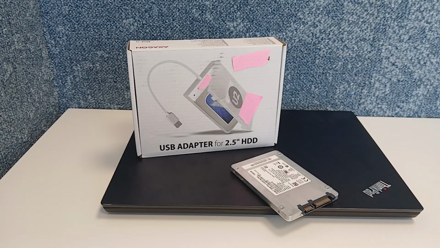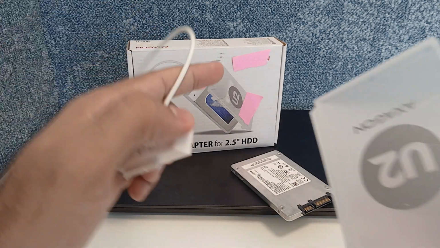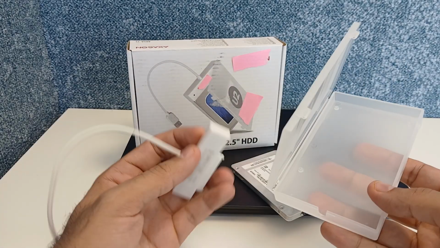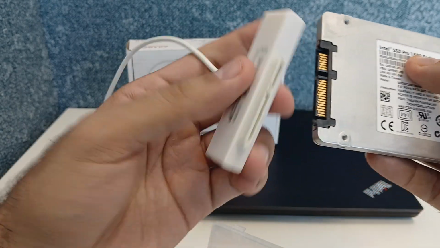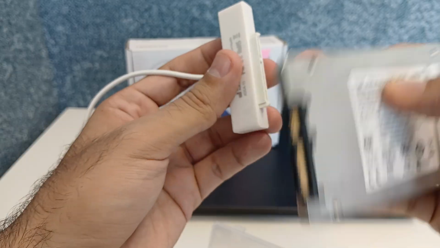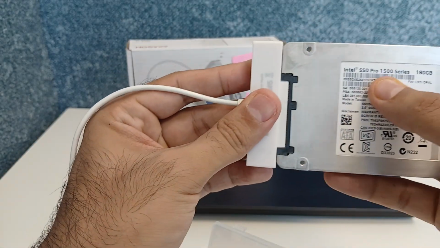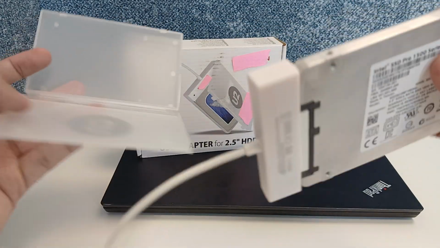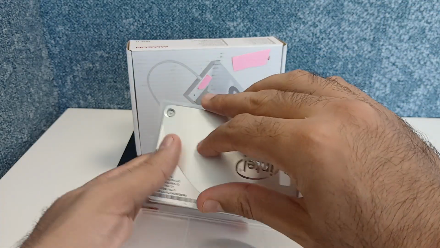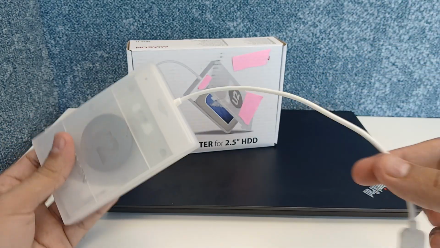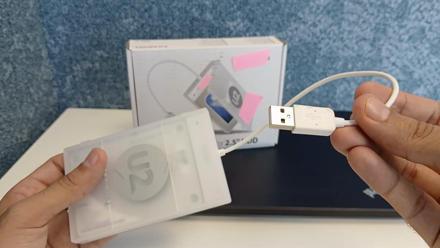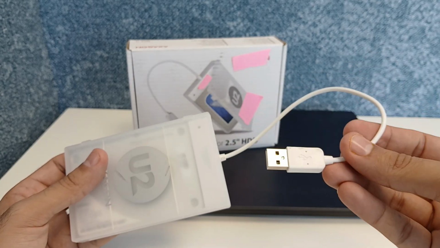The SSD adapter usually comes with two pieces or two parts, a box to enclose the SSD and this cable. Before we plug it, make sure to align short side with short side and long side with long side. Put it like this, and as a next step, put the SSD inside the box, close it, and now all what you need to do, plug it to a working, fully functional computer and it should work.